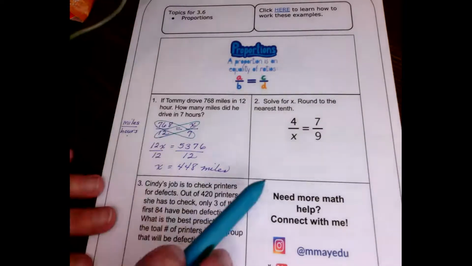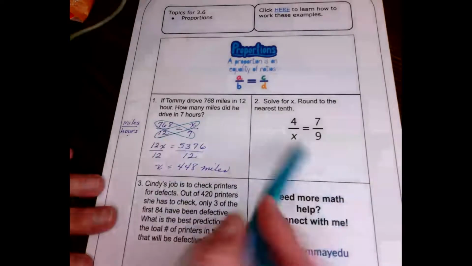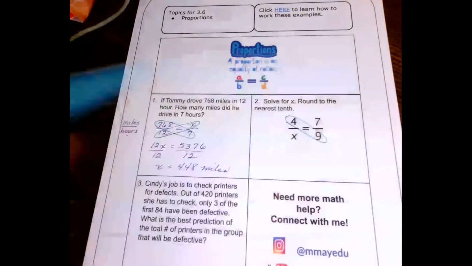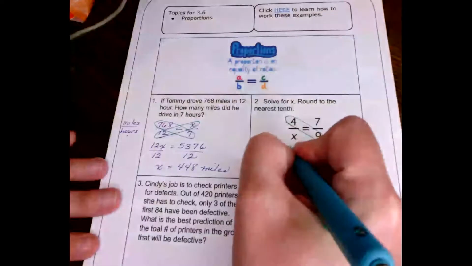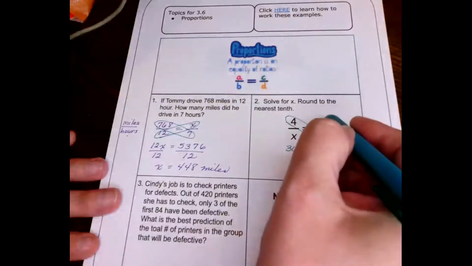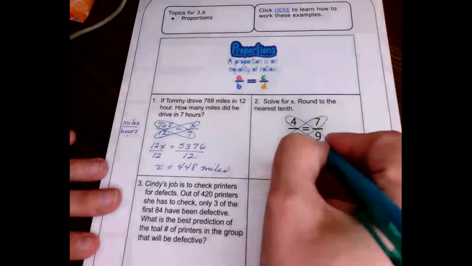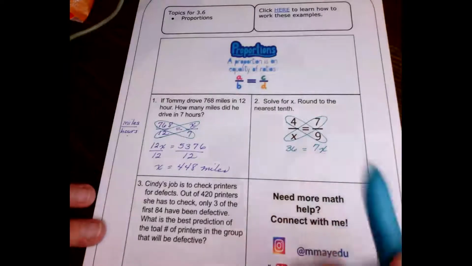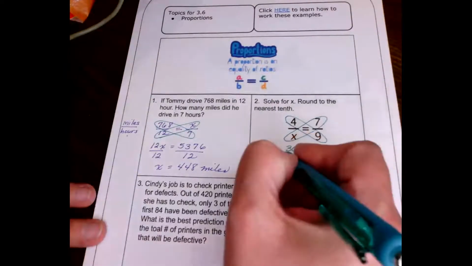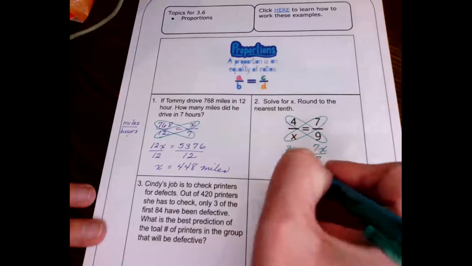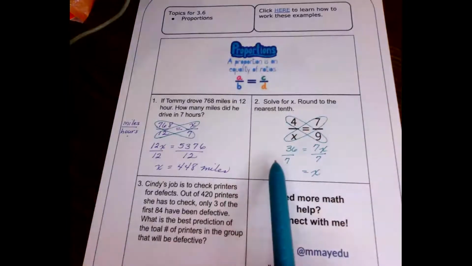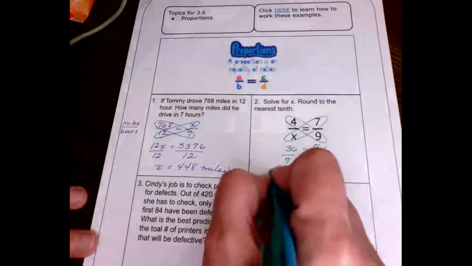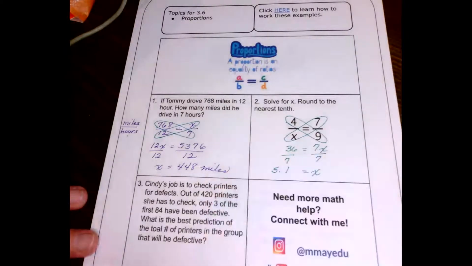So looking at number 2 then, we can use this same cross multiplying technique. We'll multiply the 4 times 9. That gives me 36. And we'll multiply the 7 times x, which will give me 7x. Then again, to solve for x, I've got to divide by the 7 here. And notice the directions say to round to the nearest tenth. So go ahead and type that 36 divided by 7, and you can round to the nearest tenth. That's 1 decimal place, and I get 5.1.